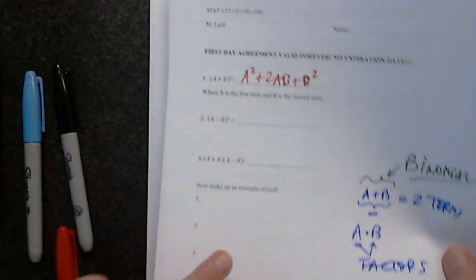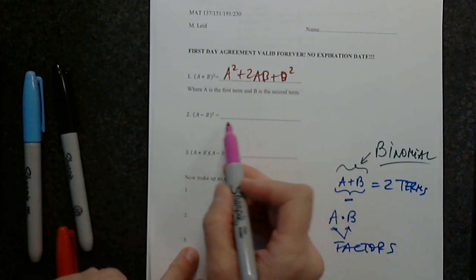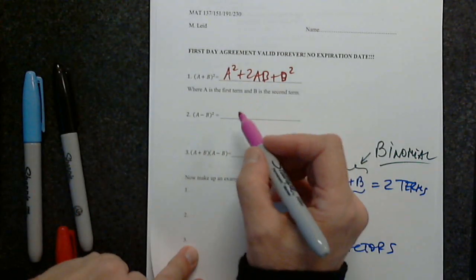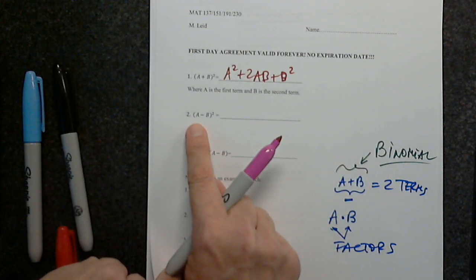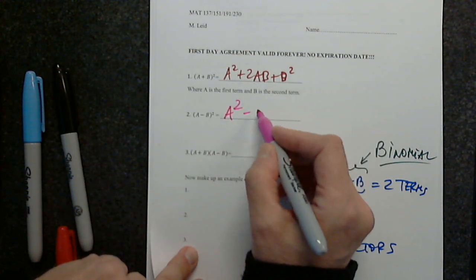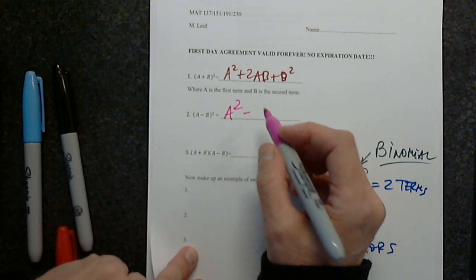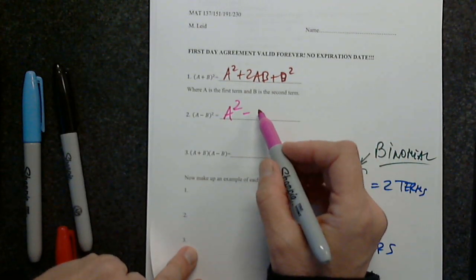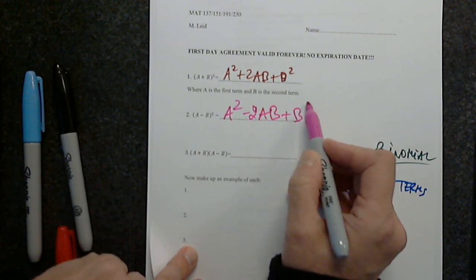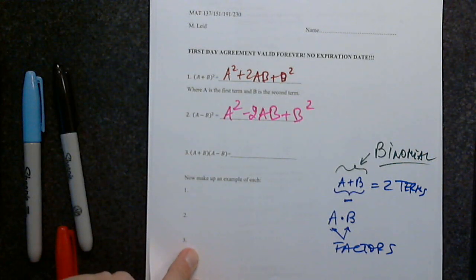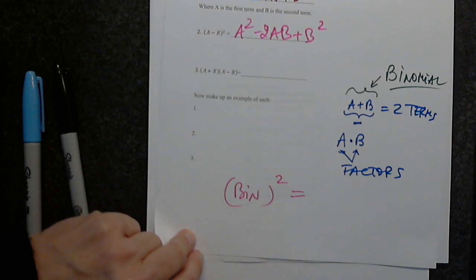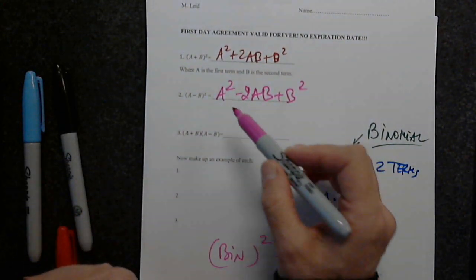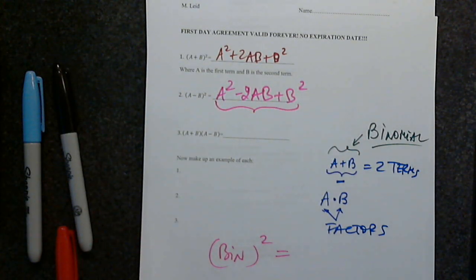Okay, back to our handout. What do you think will happen here? Can anyone give us this special product? We're talking about number 2. A squared minus AB minus AB. Right, but now we know what to write: A squared minus 2AB plus B squared. Excellent. Very good. That's it. So what do we conclude? That a binomial squared is what? How do we call this, if this is a binomial? Exactly.